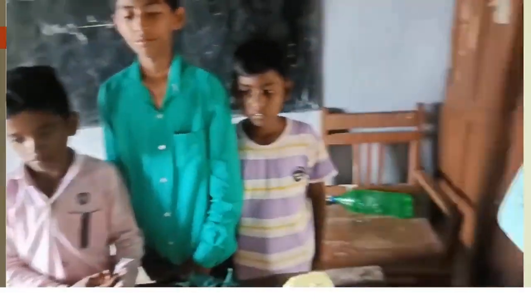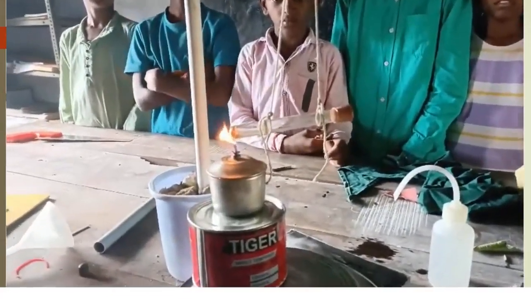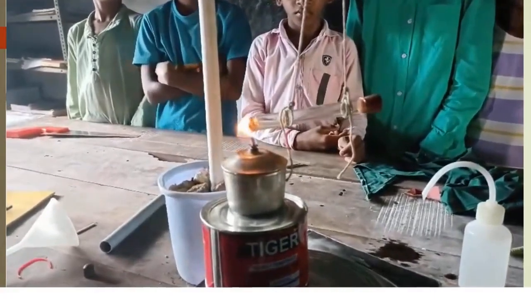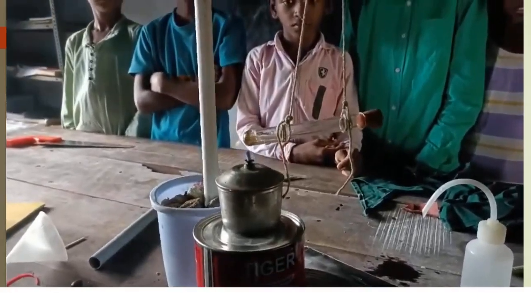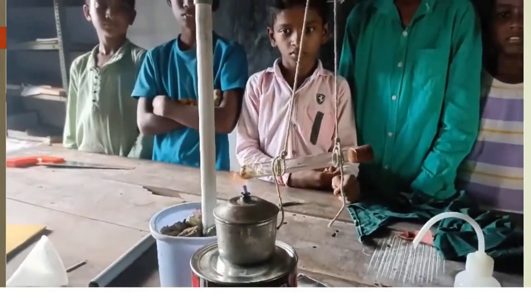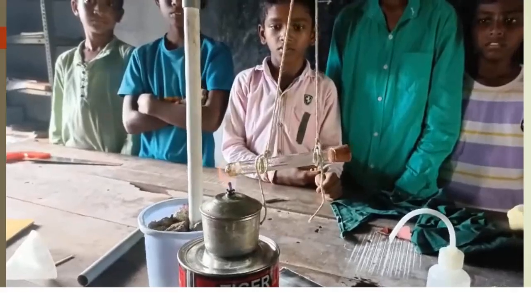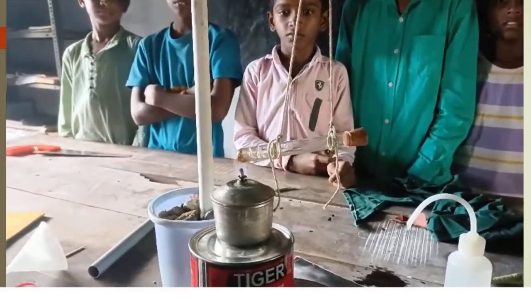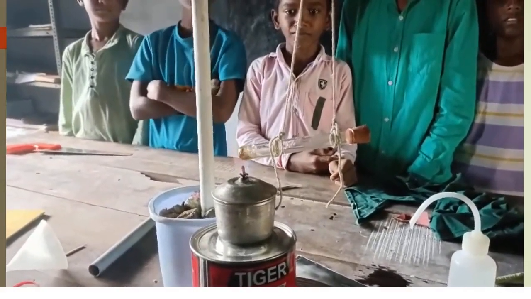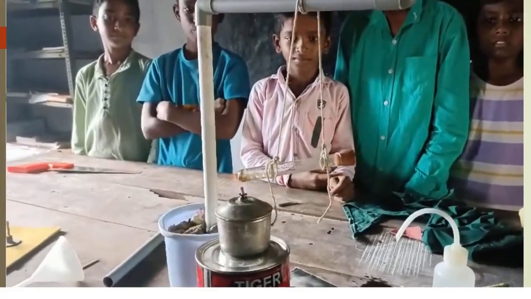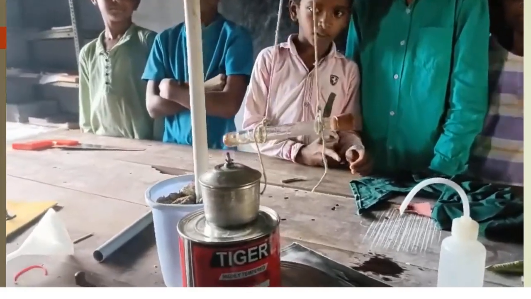First light the spirit lamp, and the lighted spirit lamp should be carefully placed at the bottom of the test tube, and observe carefully the changes in the test tube. Watch the video carefully. After some time, you will notice that the water in the test tube is heating up and bubbles are coming out.